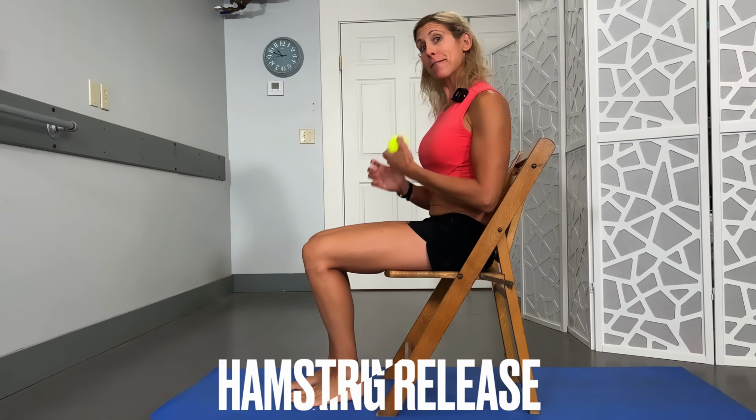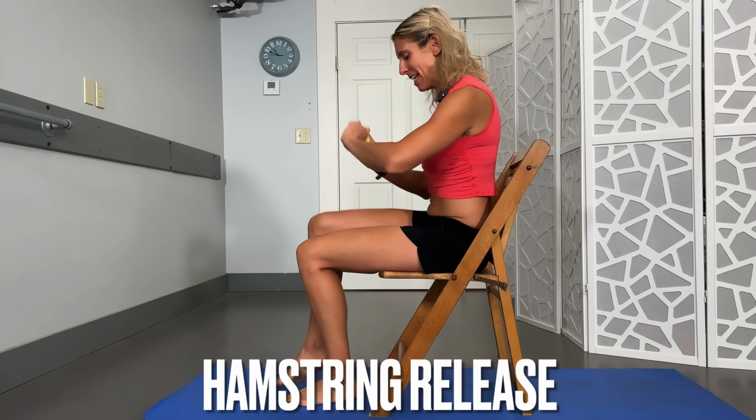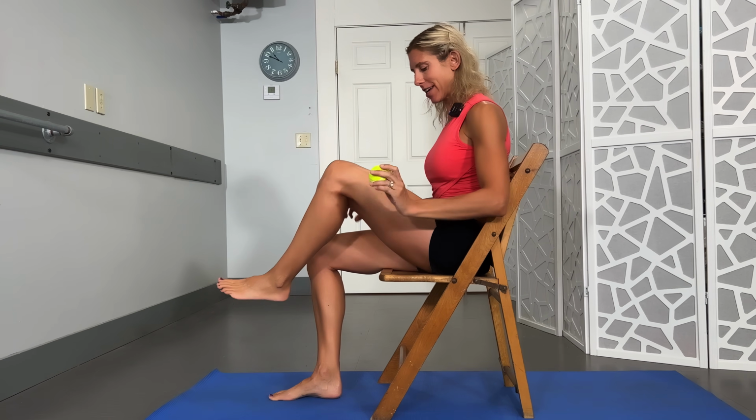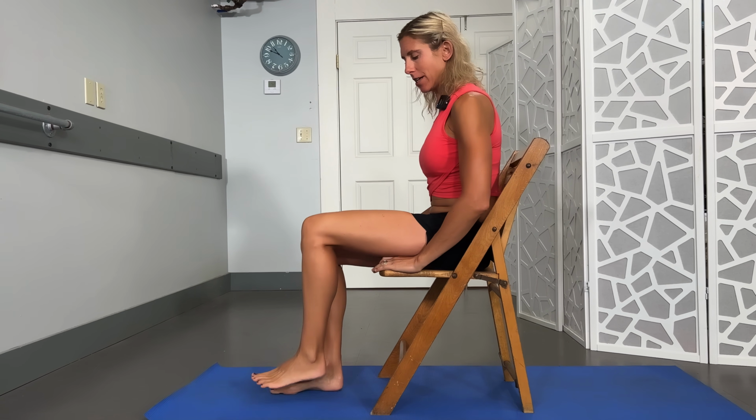Next one is for the hamstring, using that tennis ball again. You're going to find again that sore spot wherever that is on the hamstring. Place that ball right underneath that leg. Same idea as with the quad, you're bending and straightening that knee, but obviously in a little bit of a different position, and you're doing this until it feels a little bit better.